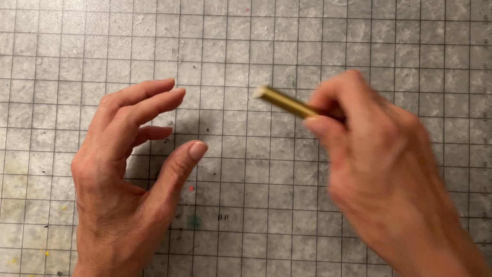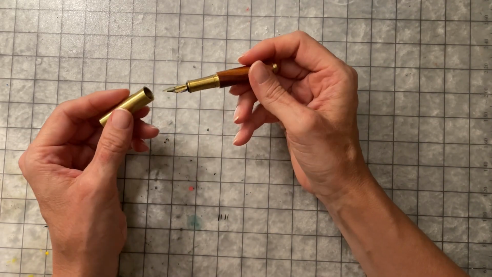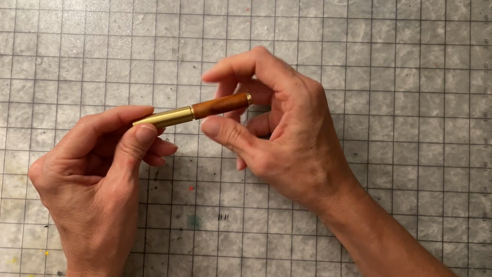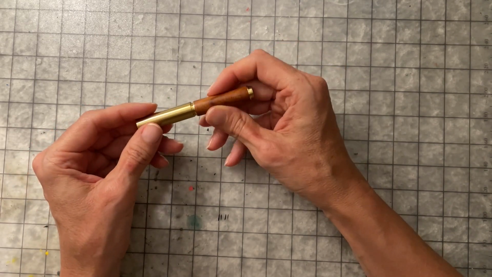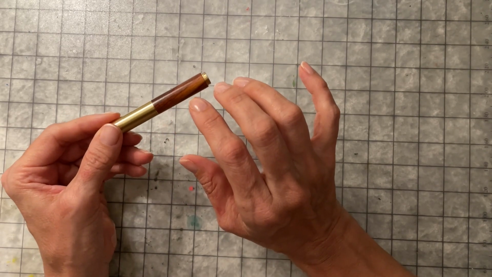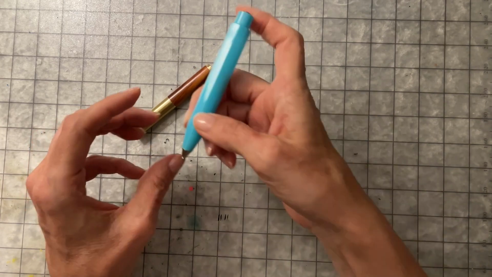We're going to have our pen, the one with the screw cap, and the wood. We'll use a mechanical pencil.